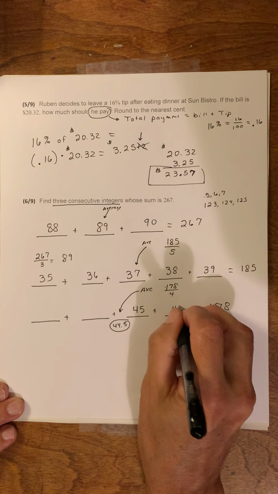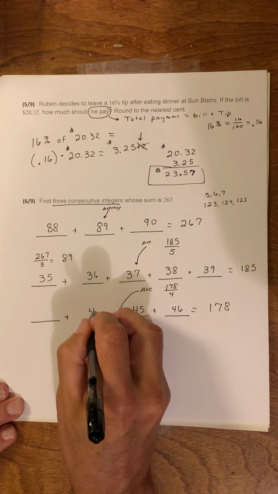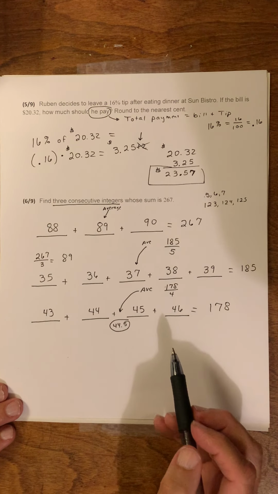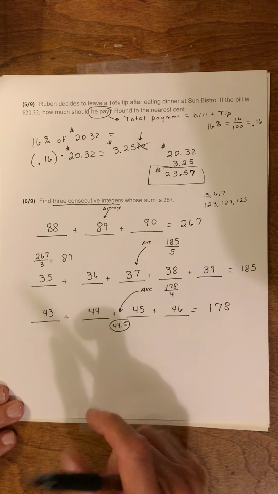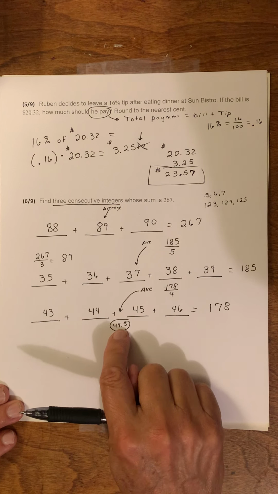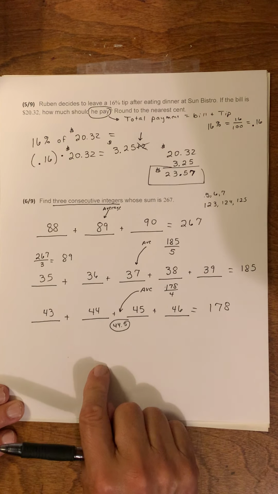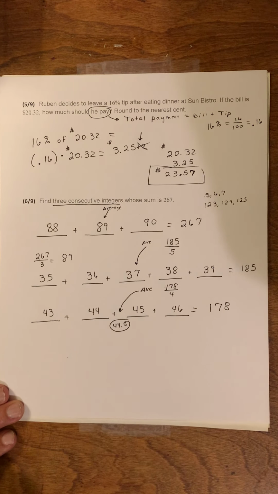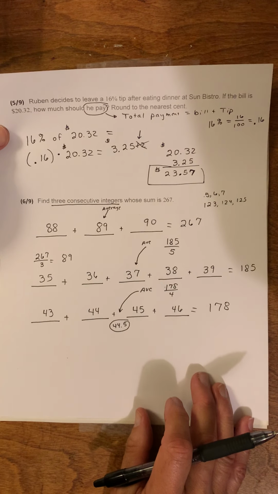After that, 46. My next lowest integer is 44 and 43. So I still do exactly the same thing, except I'm not finding a middle number. Since I don't have a middle number, I'm finding the middle of my 2 numbers. Total divided by the number of integers you're interested in gives you your average.